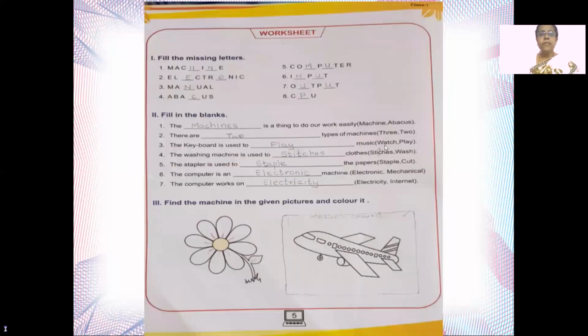And last time I had given you some worksheets, you remember, for your lesson 1. See, you have missing letters. You can check, you did your homework. You can check whether your answers are right, because I put this thing also here. Okay? Machine, electronic, input, you can see the missing letters, and this is your blank. See your blanks.